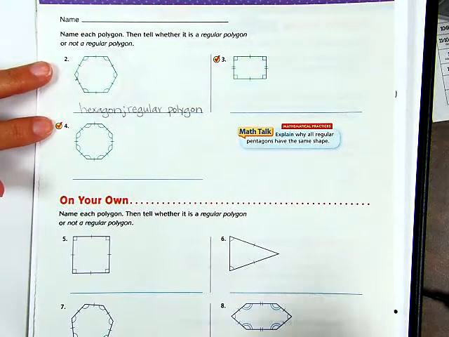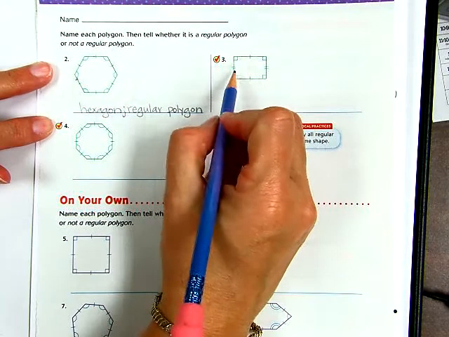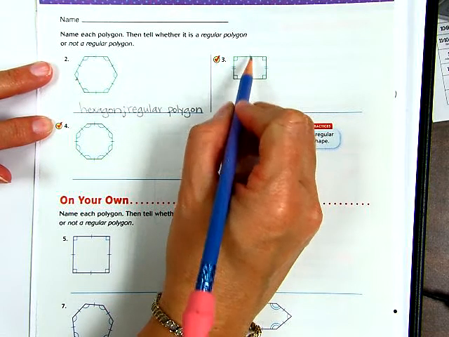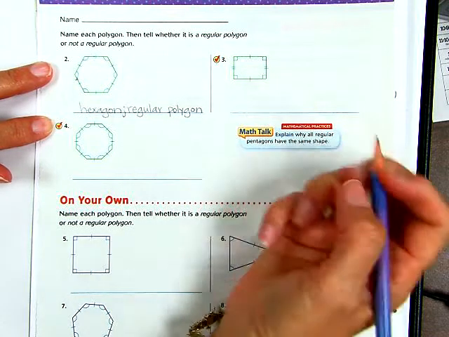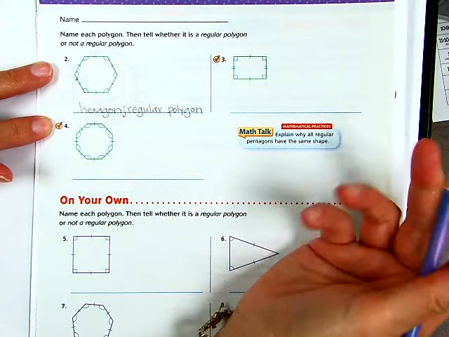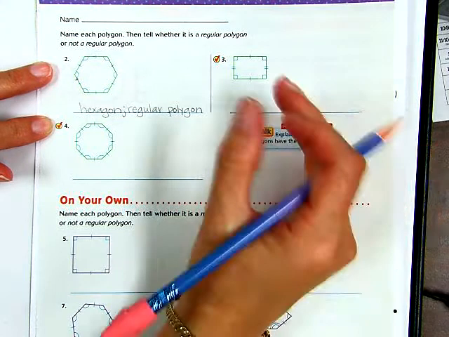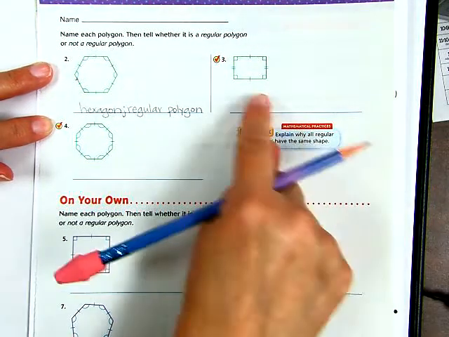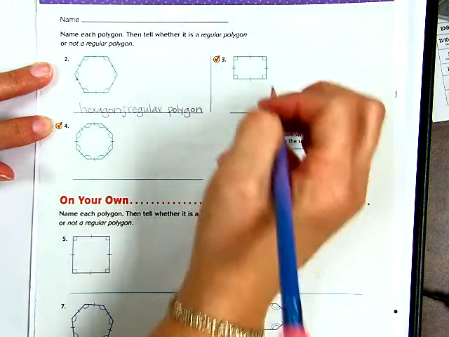So number 3, it has 4 sides, but I notice my 4 sides aren't equal because there's 1 line here and 2 lines here, so it's not a square. Okay, I know it's a rectangle, but right now we're only talking about triangles and quadrilaterals. We haven't gone into deeper of the quadrilaterals, so I'm going to call it a quadrilateral.